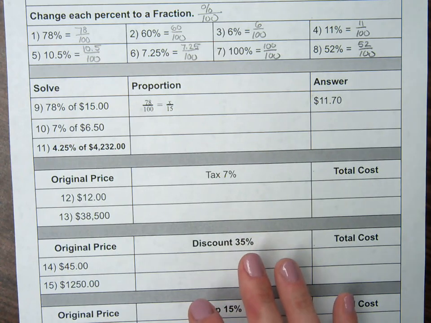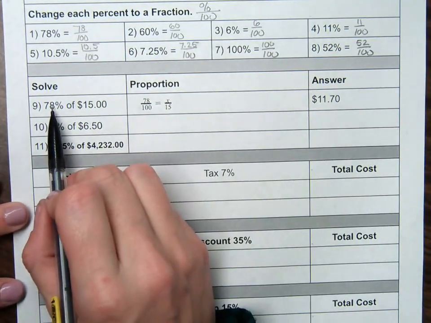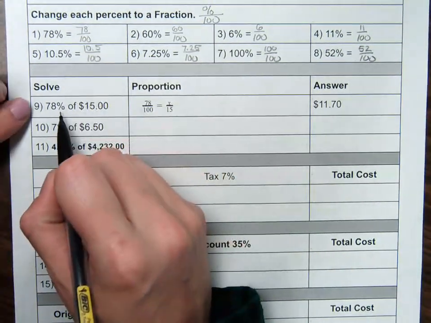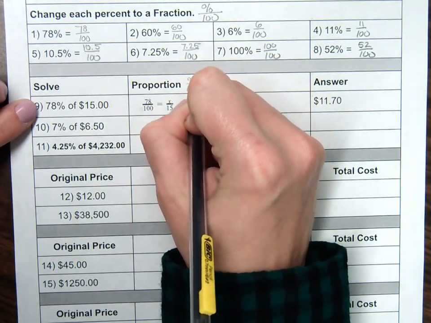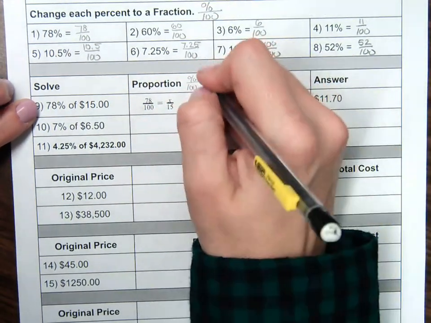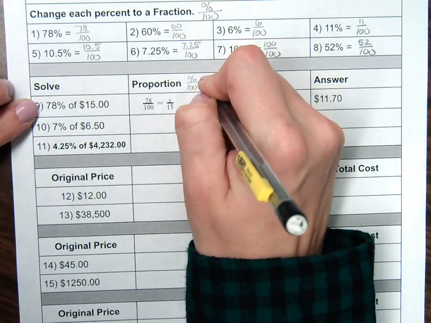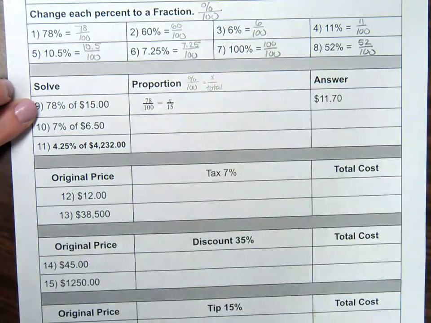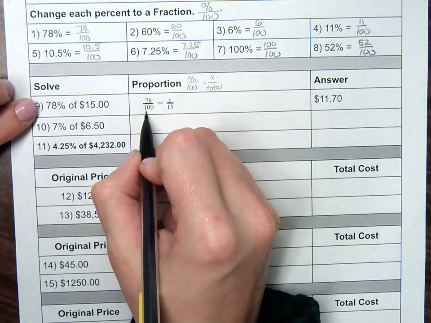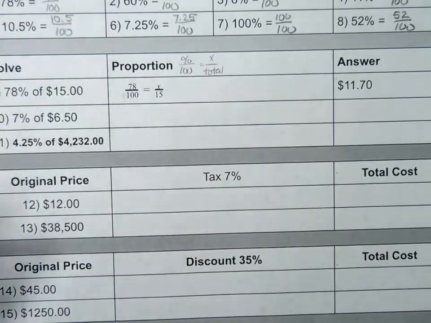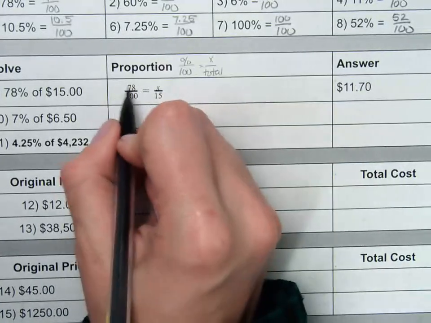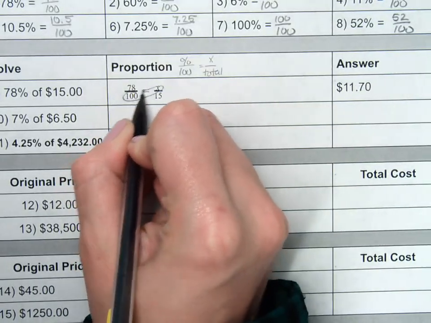For the second set, we're just setting a proportion to find the percent of a number. So I want to put my percent over 100 equals x over total. Alright, so I have my 78 over 100 equals x over 15. We want to cross multiply once we have our proportion set up.